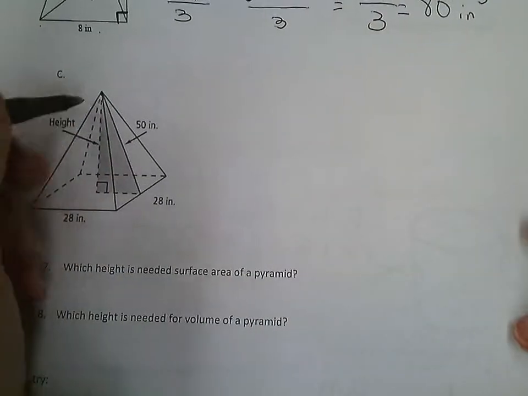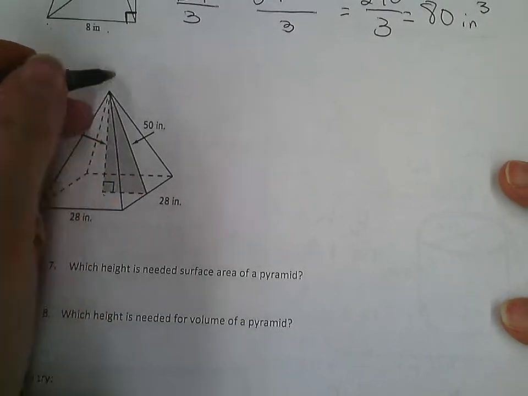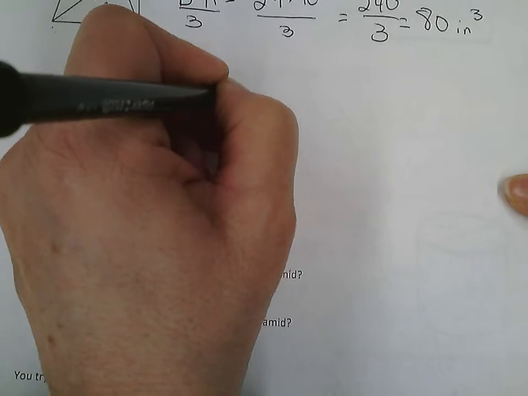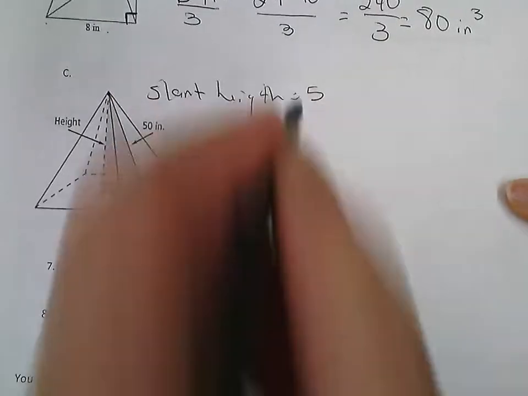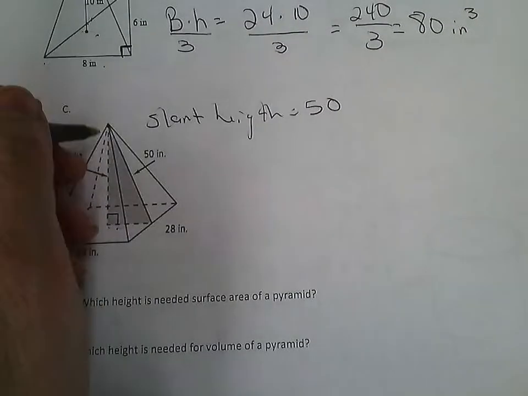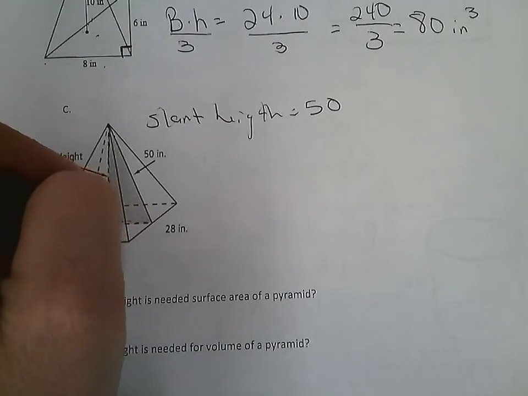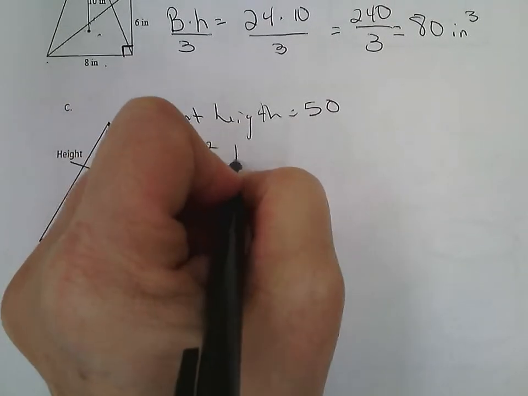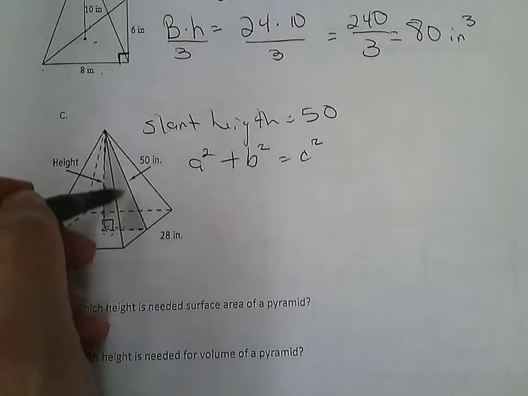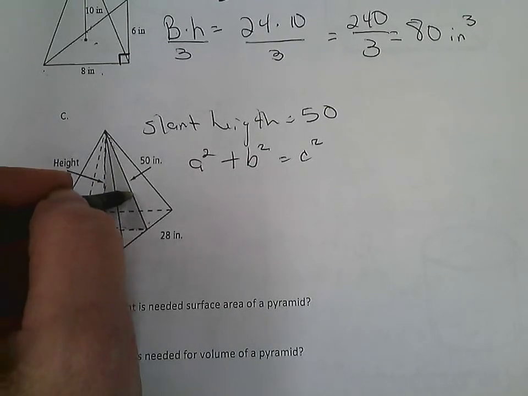Now in here, in C, I wanted to include this. This is a great picture which shows us the shading of our right triangle. We are given the slant height, which is 50. And in here, we need to find the actual height. And you can see that this makes a right triangle. When we have a right triangle, we can use our Pythagorean theorem to find our value. Our C is always our length, our hypotenuse, which is opposite our right angle.